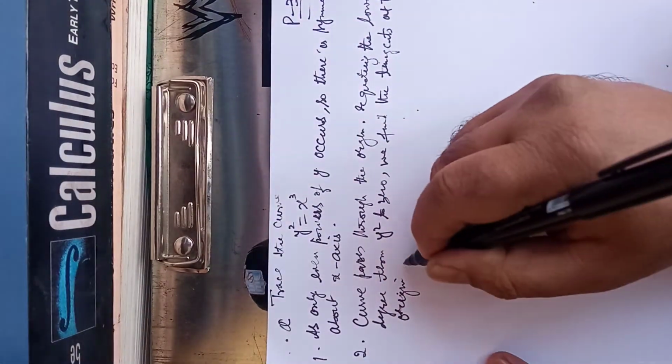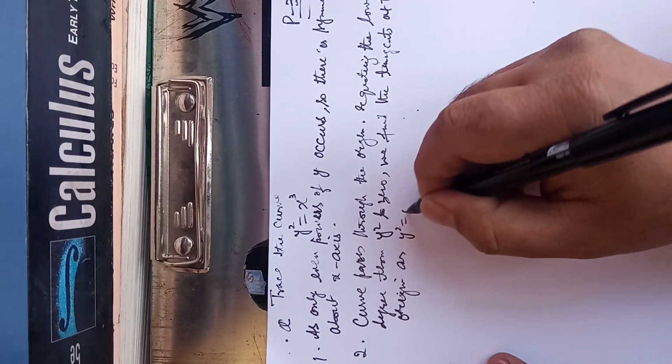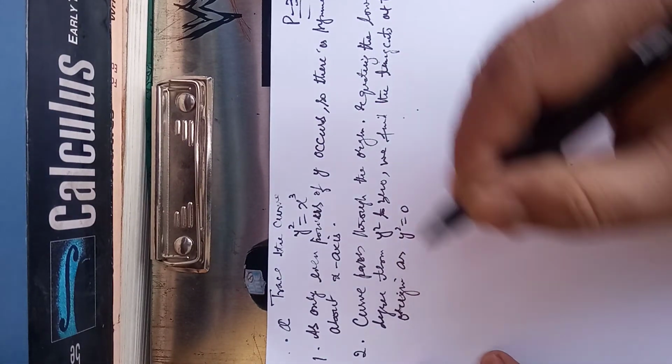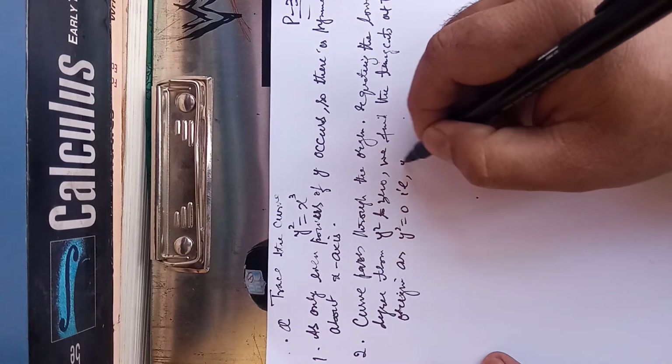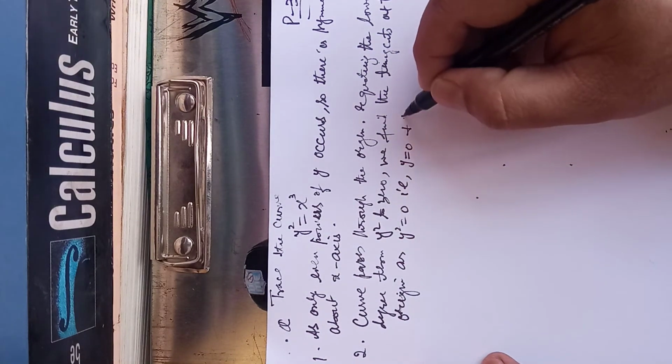As y square equal to 0, that is y equal to 0 and y equal to 0.